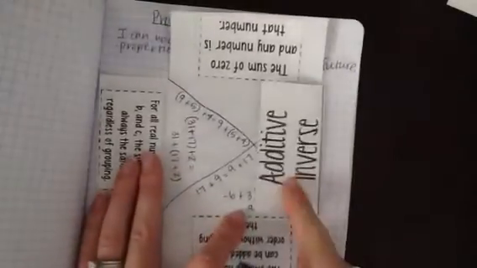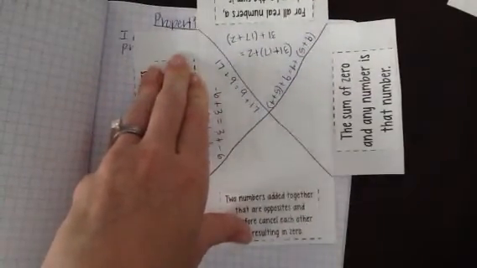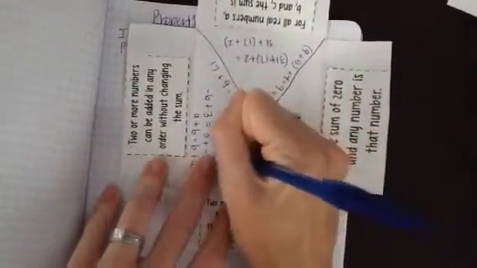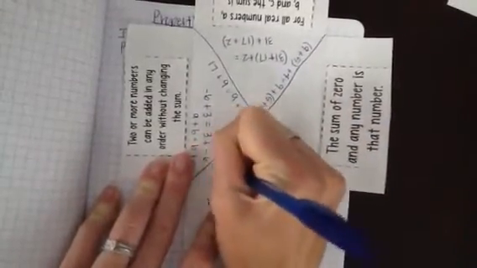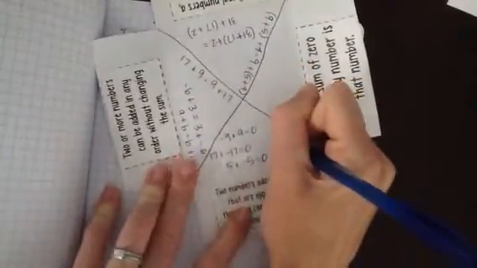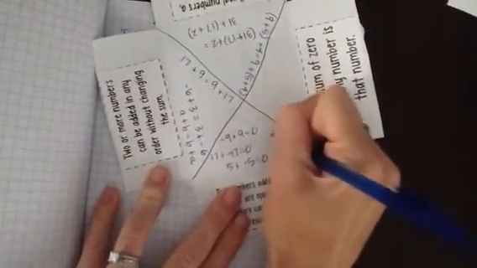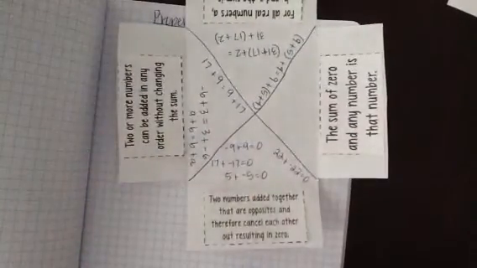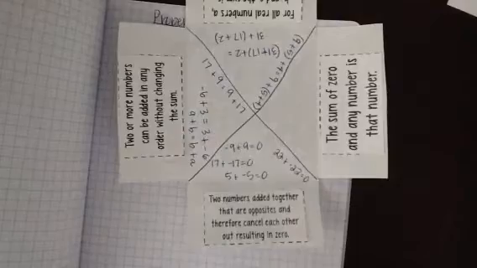Let's now move to additive inverse. So additive inverse is two numbers added together that are opposites and therefore cancel each other out, resulting in 0. So we could say negative 9 plus 9, that equals 0. We could say 17 plus negative 17, that equals 0. We have 5 plus negative 5, that equals 0. We could say 22 plus negative 22, that also equals 0. Okay, so any number plus its opposite is going to equal 0.